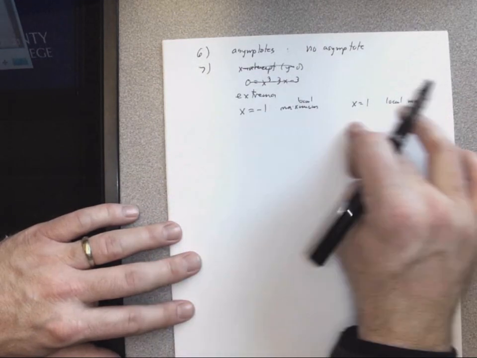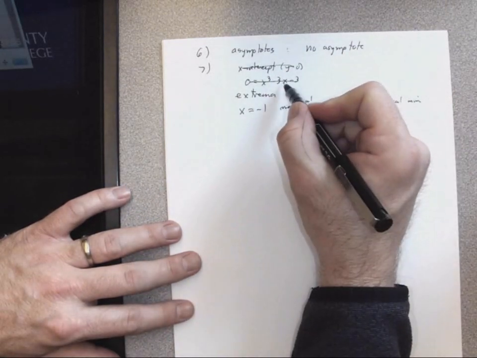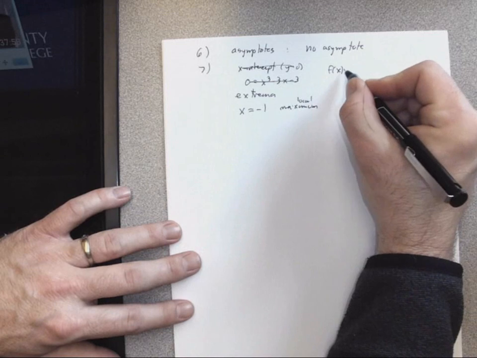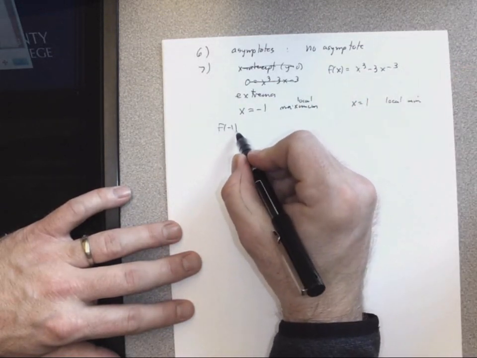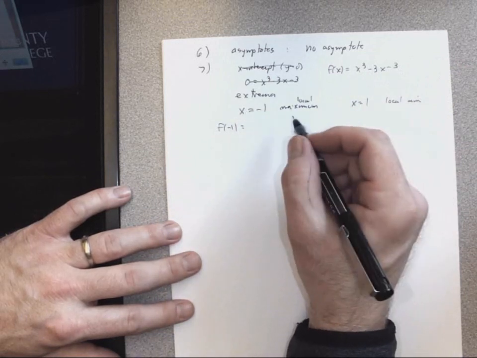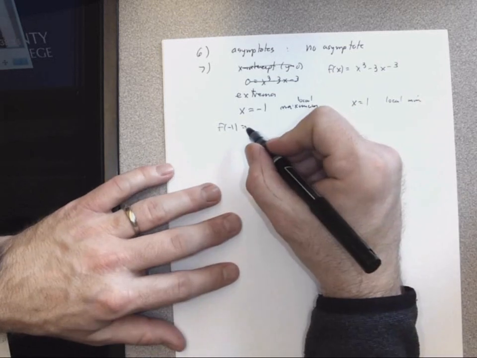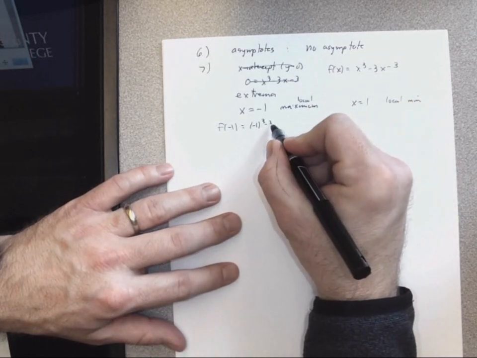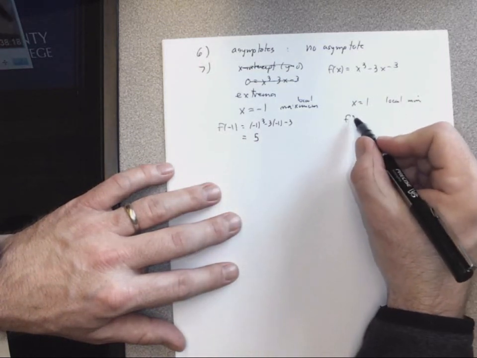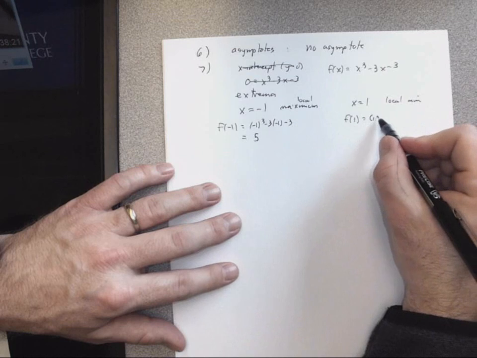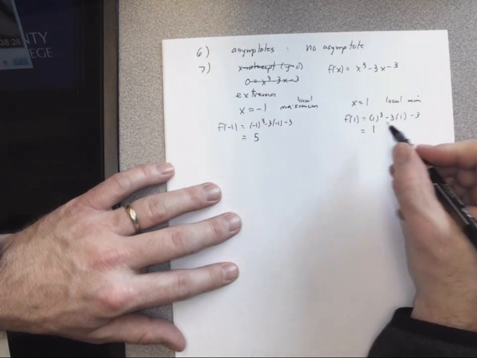So what would be nice is if I could figure out the y values of these things, because I want to plot these particular points. So I'm going to plug them back into this original function. Remember, f of x is equal to x cubed minus 3x minus 3. So f of -1, so I want to know the y value of this thing, is going to be equal to, plugging this in, -1 cubed minus 3 times -1 minus 3 gives me 5. And f of +1 is going to be equal to +1 cubed minus 3 times +1 minus 3. And this is going to give us 1.